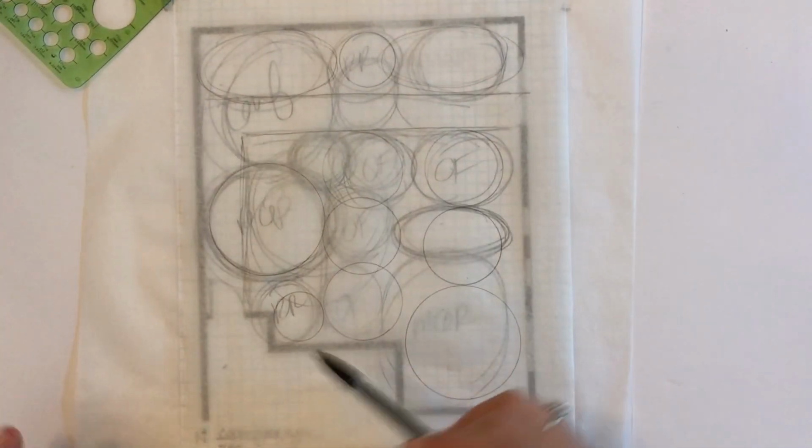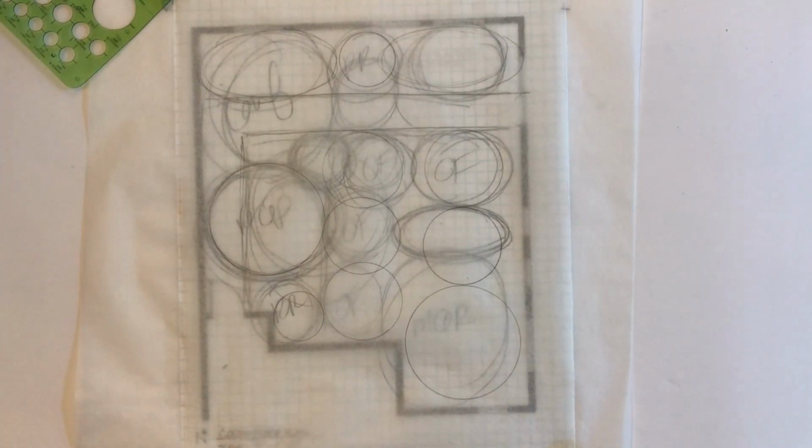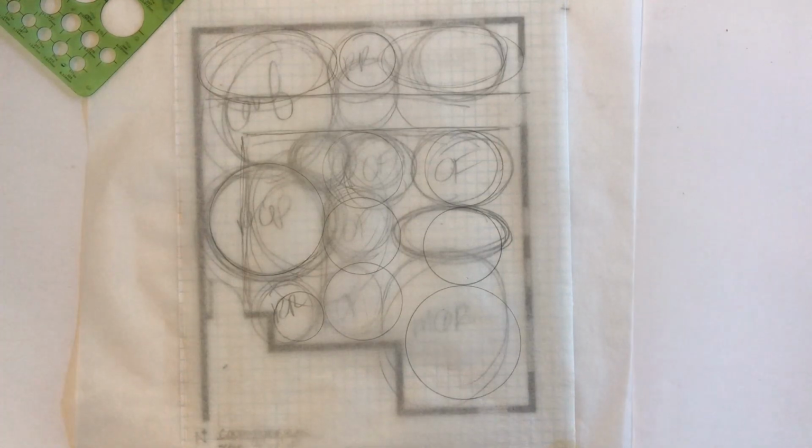Okay, so now once I've got that, it can be helpful to start to bring in some colors that might represent our client a little bit more, maybe our design concept. So we'll start with that next.